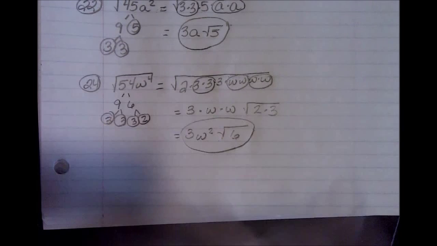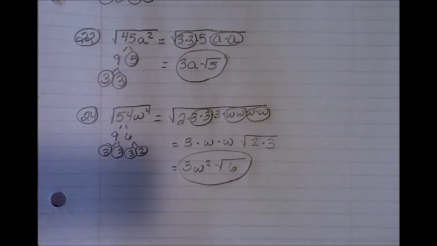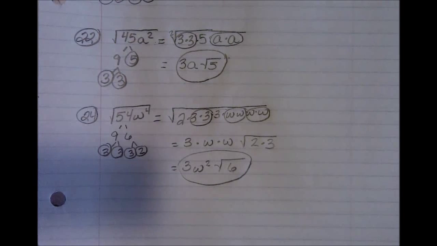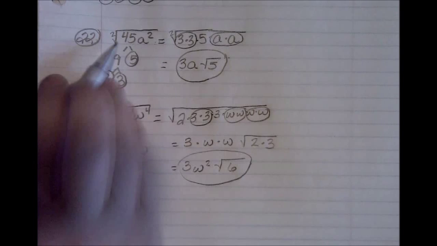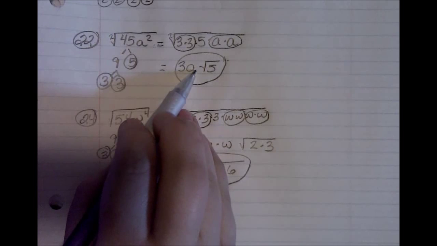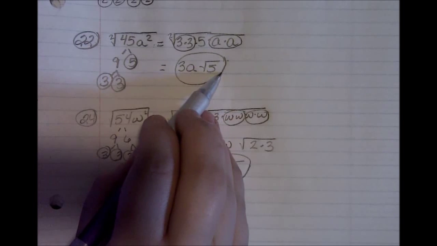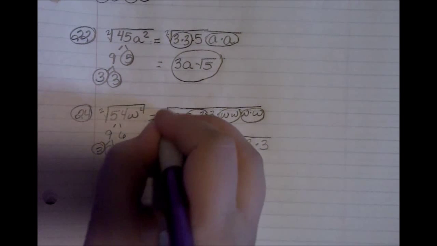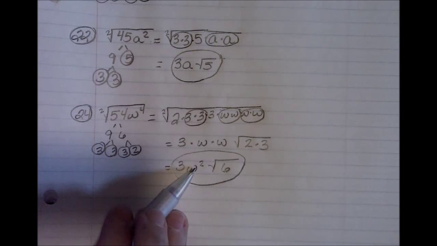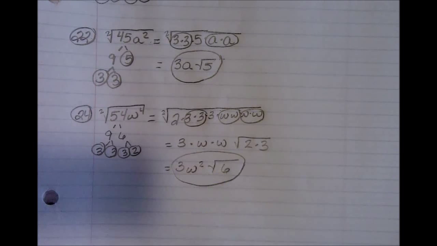Now when looking at these variables with exponents inside of your radical, you are going to notice that there is a shortcut you can take. If you take your index, as in number 22, the index was understood to be a 2. So over here, how many times does 2 go into 2? The answer will be 1. So an a to the first was released with no remainder, so no a stayed inside. Over here, it was an understood 2. 2 goes into 4 2 times evenly, so there's no remainder, so no w stays under that radical.